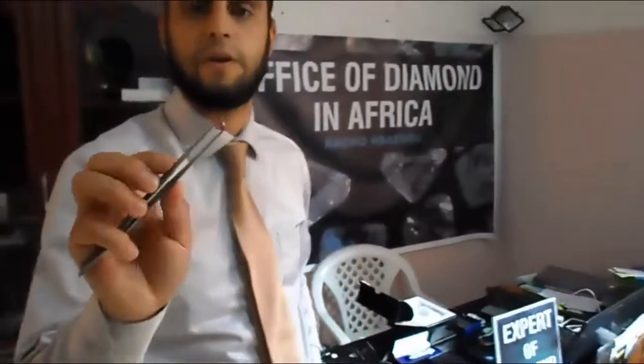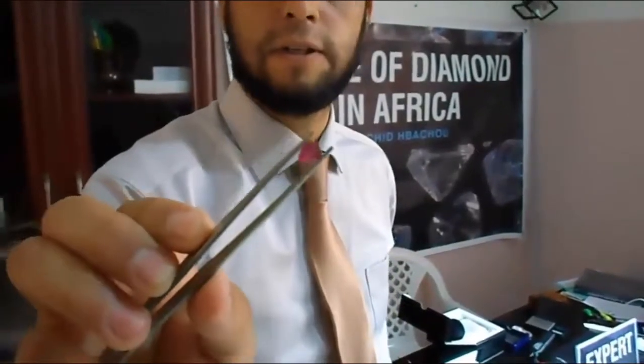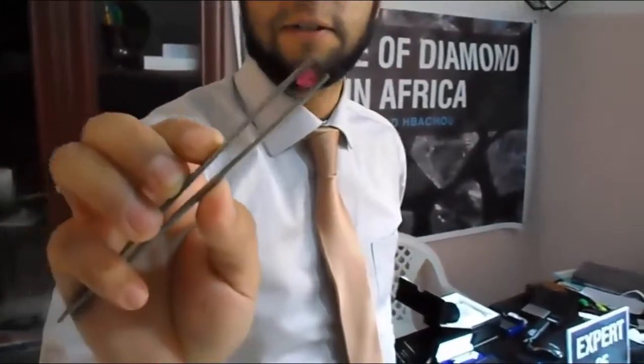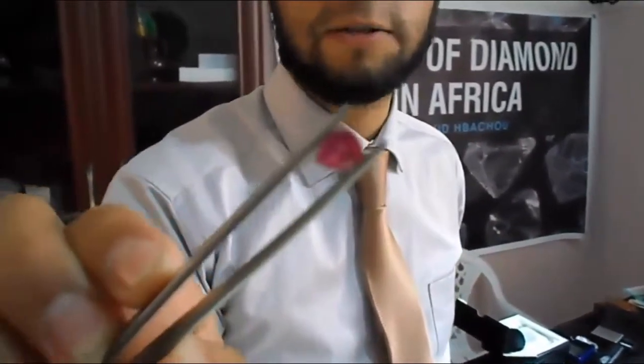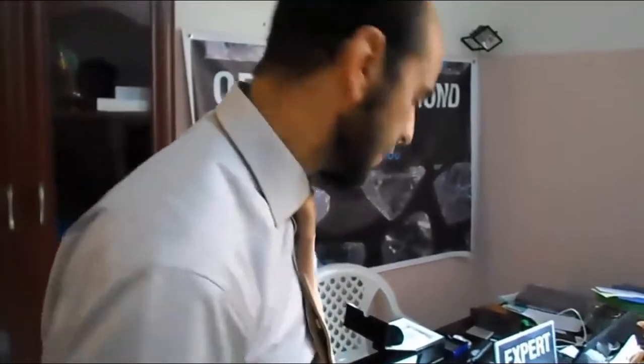This is a natural ruby from Thailand. This stone is about $2,000. It's from Thailand. Of course, it's heated. It's maybe 1 carat and some points. The same, not heated, from Burma can be $5,000.